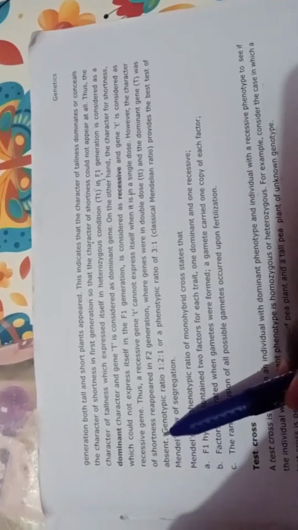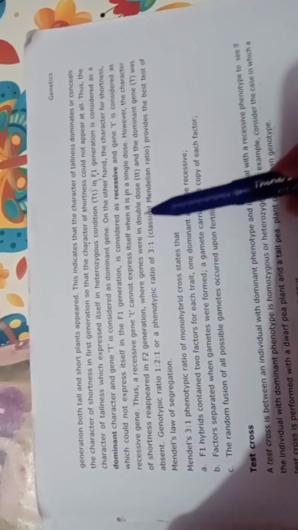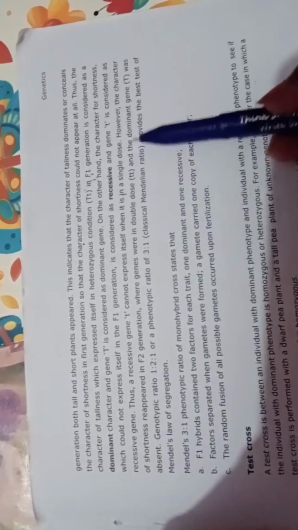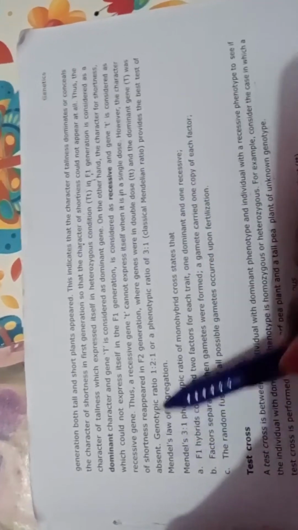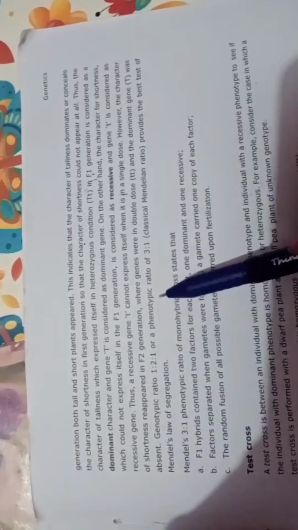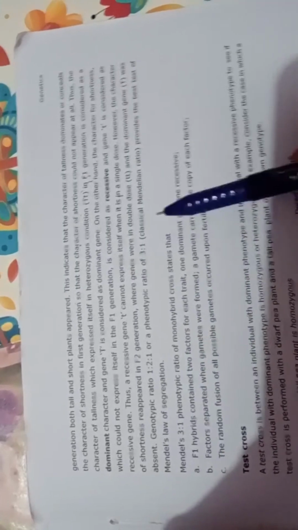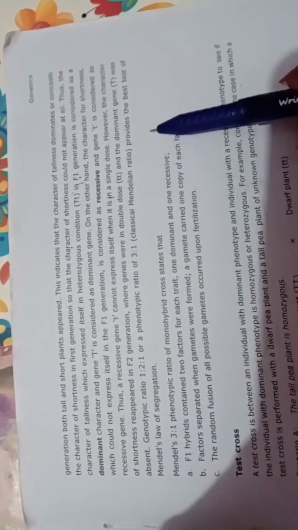However, the characters receive a recessive gene. Thus, a recessive gene cannot express itself when the dominant symbol is present. However, the character of shortness reappears in the F2 generation, where the gene is double, so the dominant capital T was absent. The genotype ratio is 1 is to 2 is to 1, and the phenotype ratio is 3 is to 1. It is also the classical Mendelian ratio.